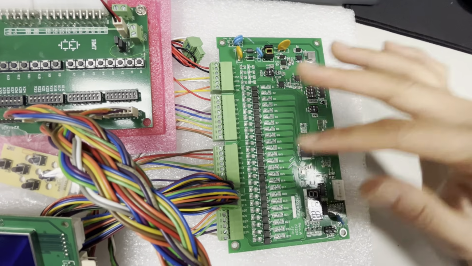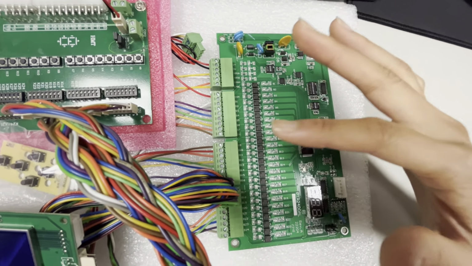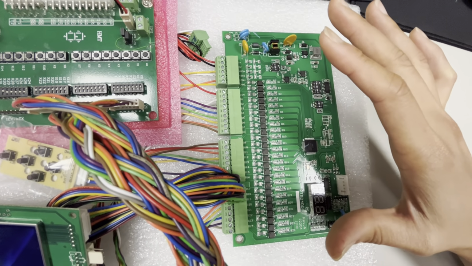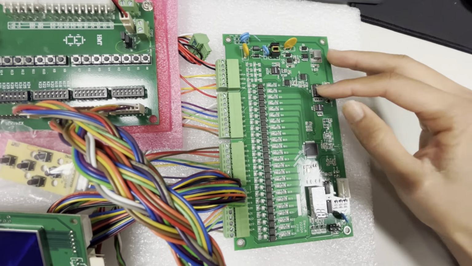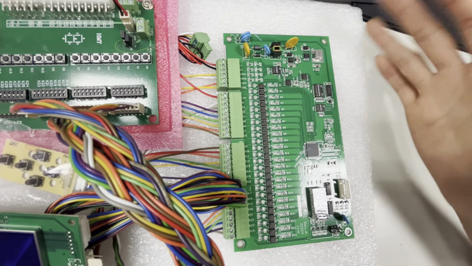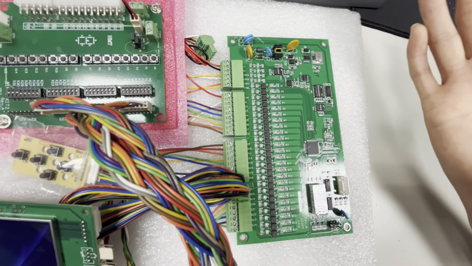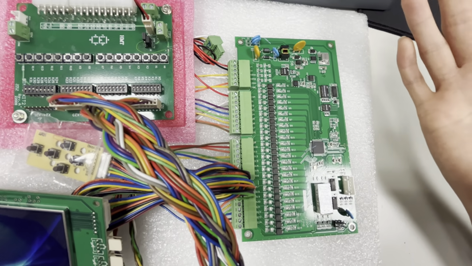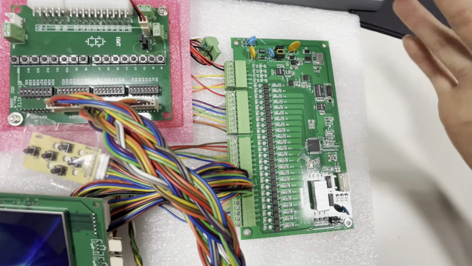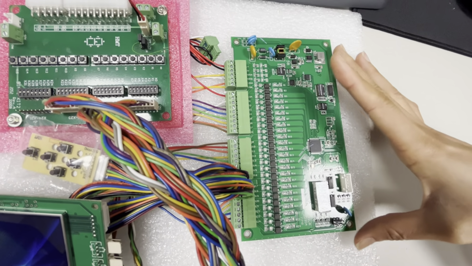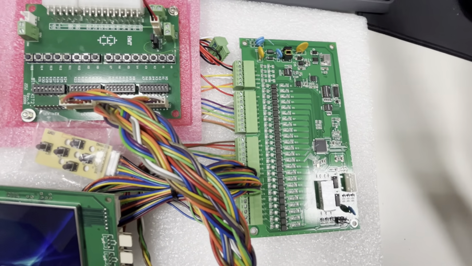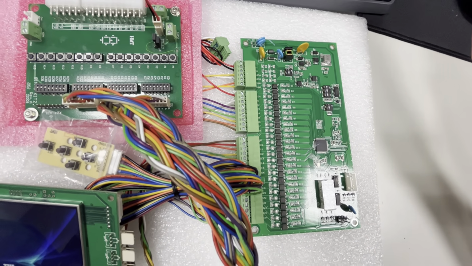It transfers binary code to CAN code or RS-485 code, and it can switch to gray code or others. I will share with you a simple manual that we have built for this version that we offered you for sample testing.